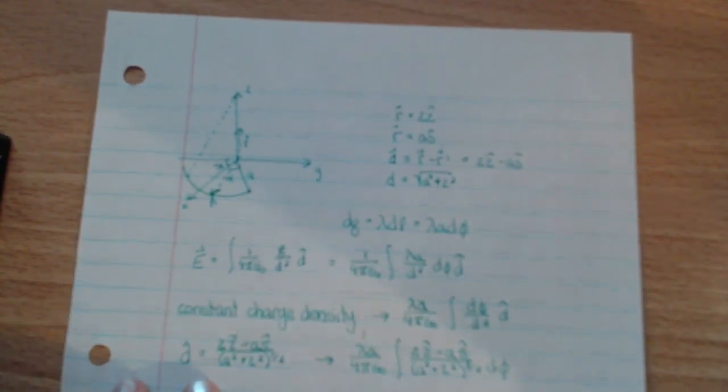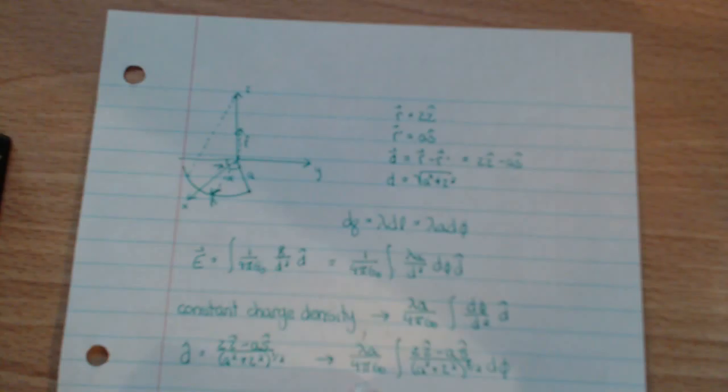d hat is this right here. It's the d vector over the magnitude of d, and when we substitute it in, we get this right here. And then we have to convert s hat to Cartesian coordinates, and this is how you convert that. And then when we plug that in, we get this right here, and we're integrating from negative alpha to positive alpha of that right there.